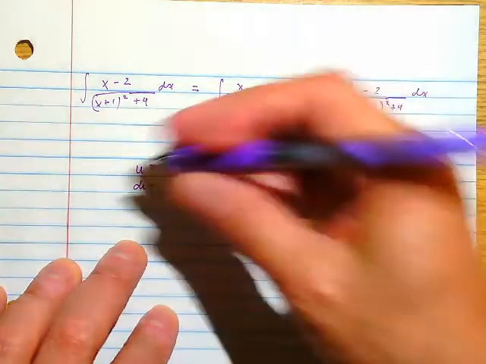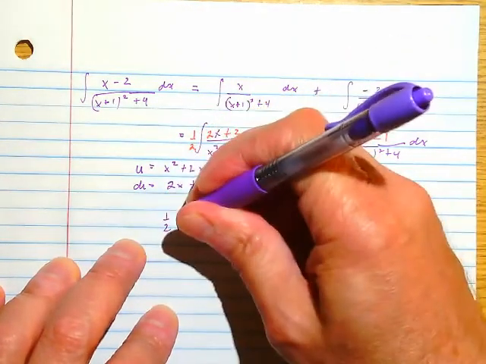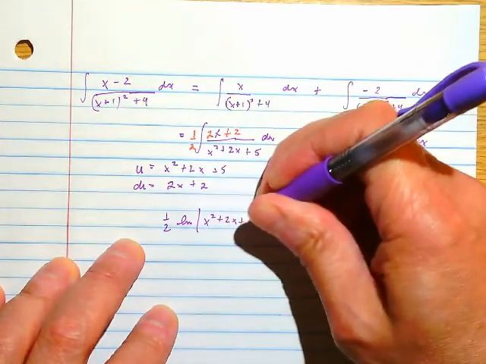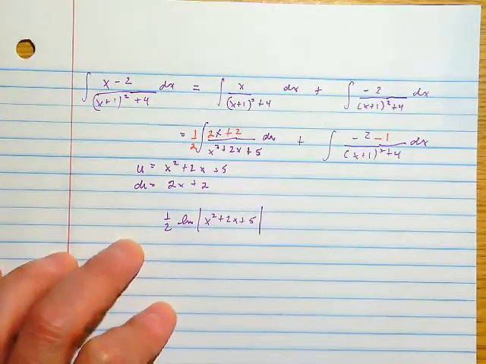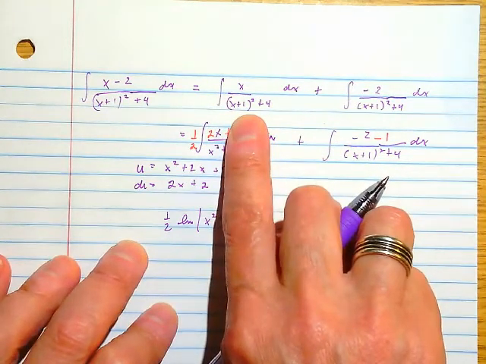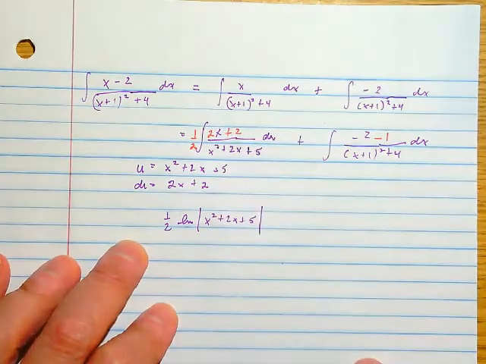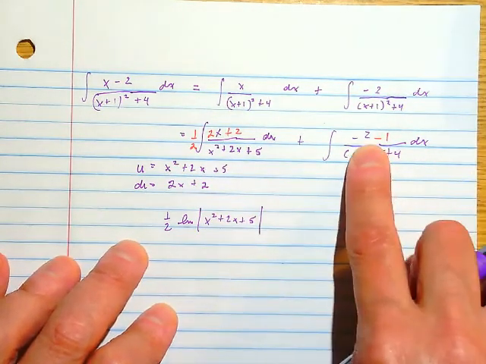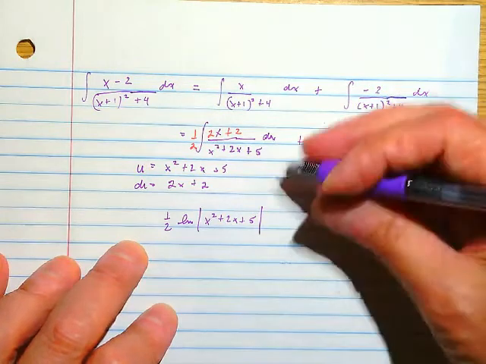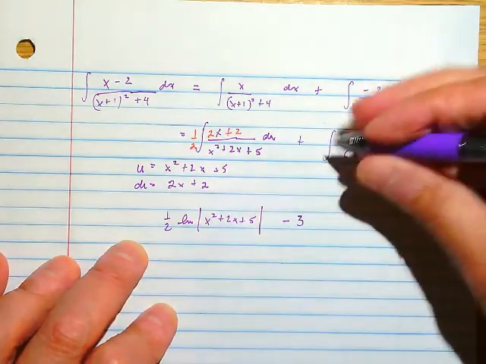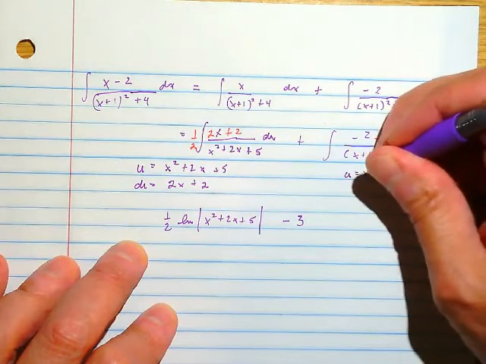This is just going to be 1/2 natural log absolute value of x squared plus 2x plus 5. Or you could go back to this denominator, the quantity x plus 1 squared plus 4. But this is fine. But then I've got minus 2 minus another 1 is actually minus 3. There's my a. So here, u equals x plus 1.